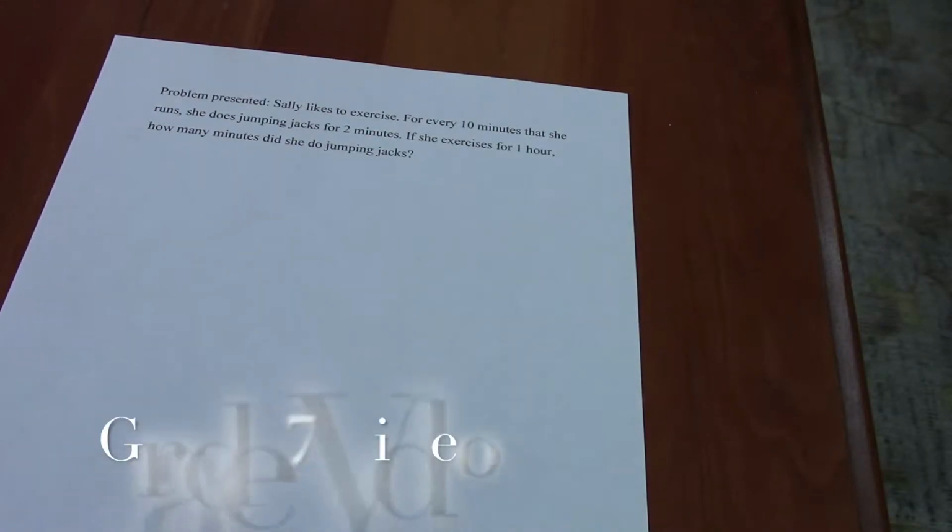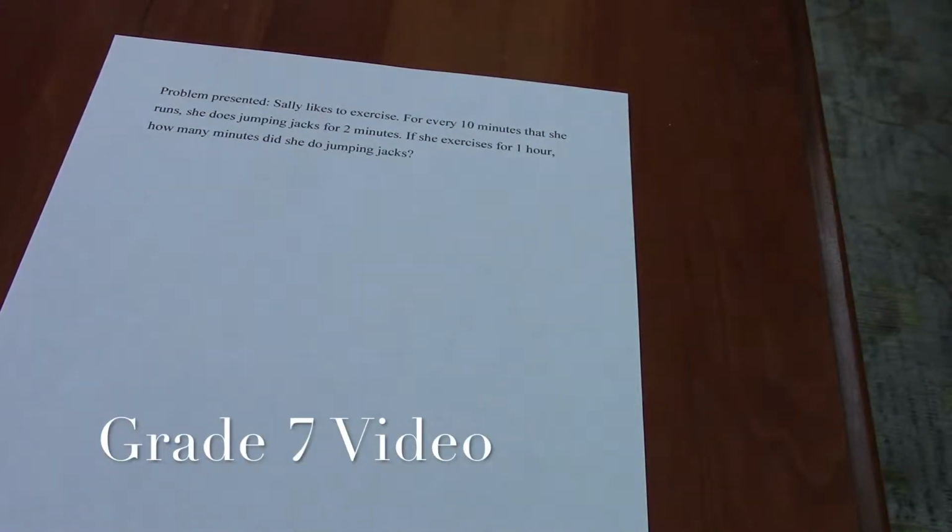Sally likes to exercise. For every 10 minutes that she runs, she does jumping jacks for 2 minutes. If she exercises for 1 hour, how many minutes did she do jumping jacks? So I'm going to solve this problem using a visual.